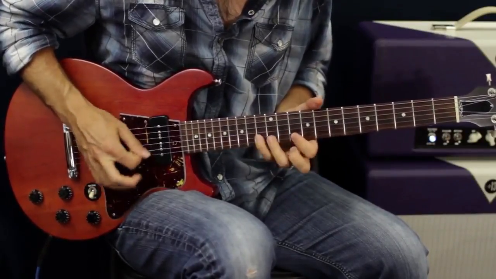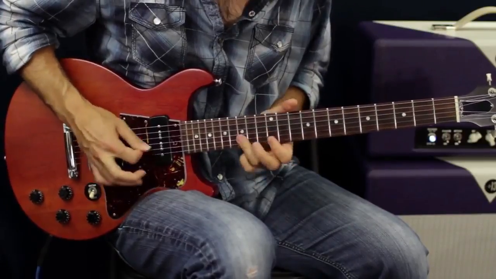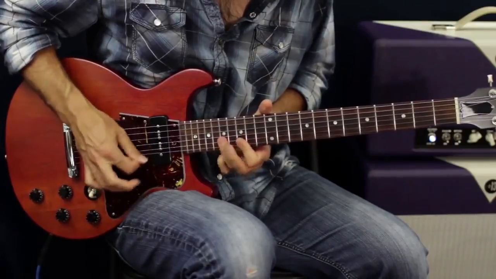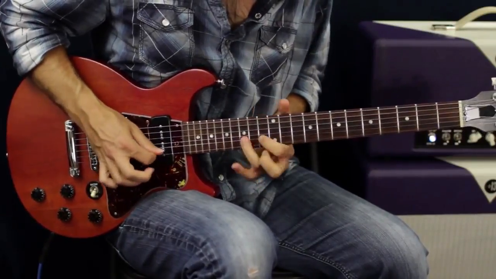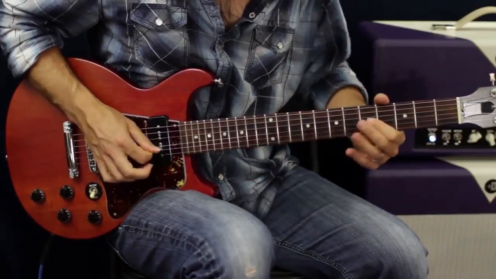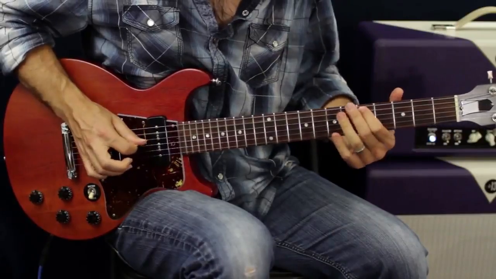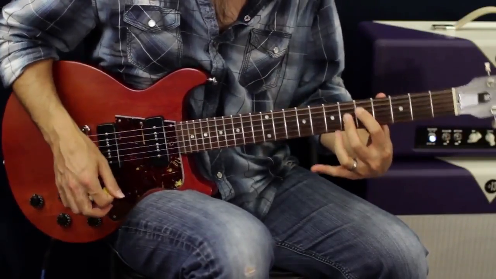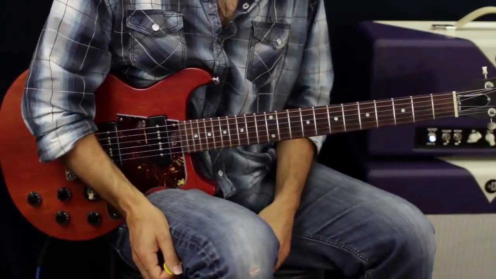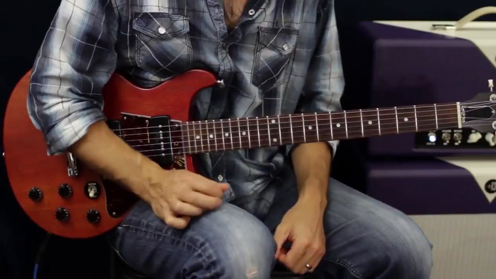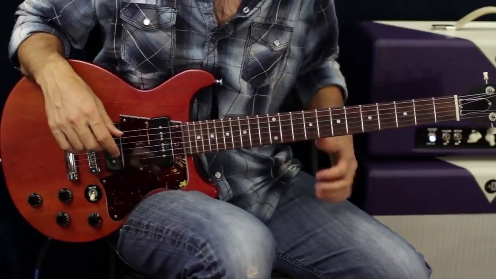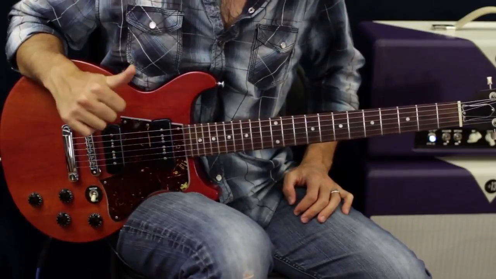Right? And then you can do it up here. So mess around with that, see what you can come up with on your own. Those are two positions. I'll go over chaining together some riffs in the next lesson, maybe some sliding runs, all that kind of stuff. So work with those two positions.